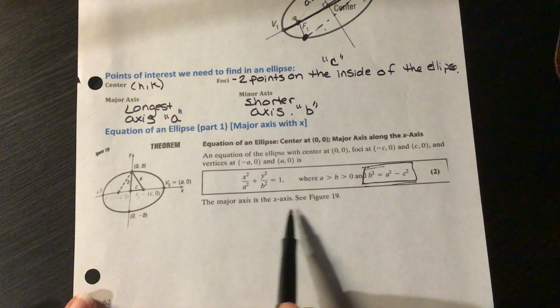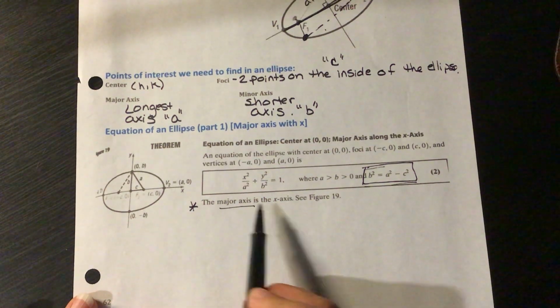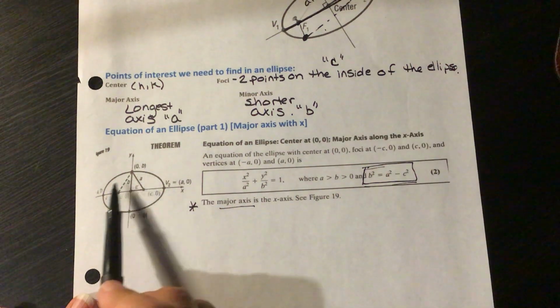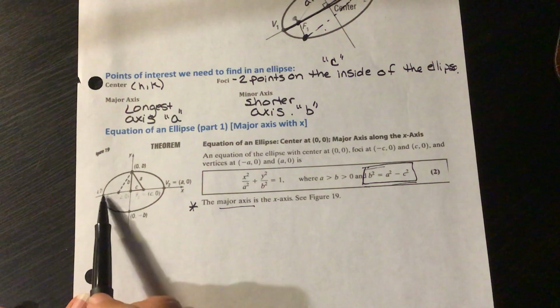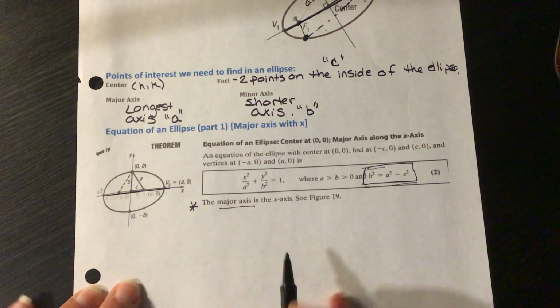But we need to remember that the major axis is always the long side. Here, the major axis is along the x-axis.